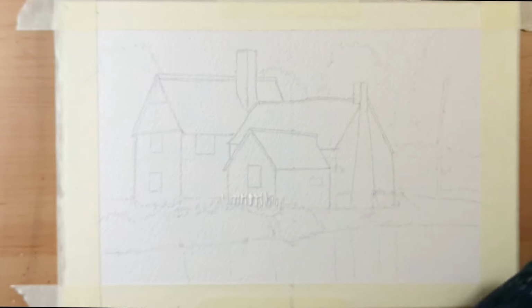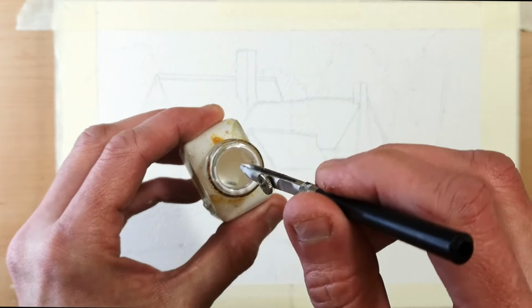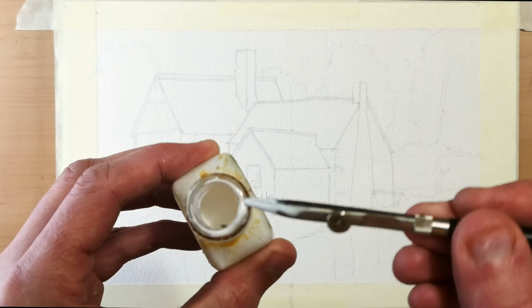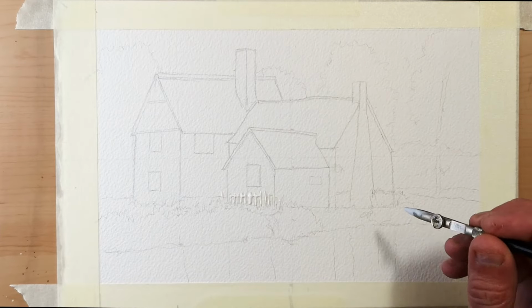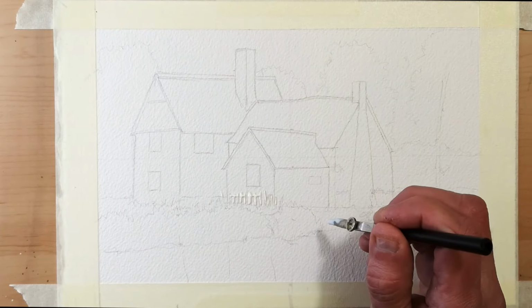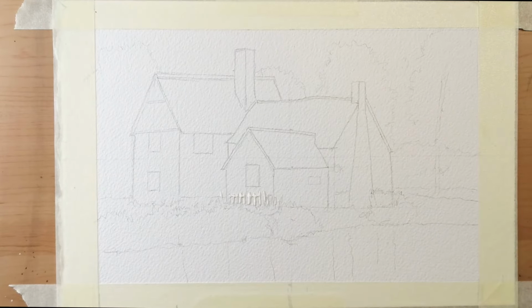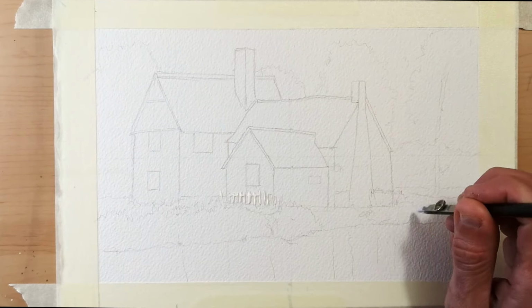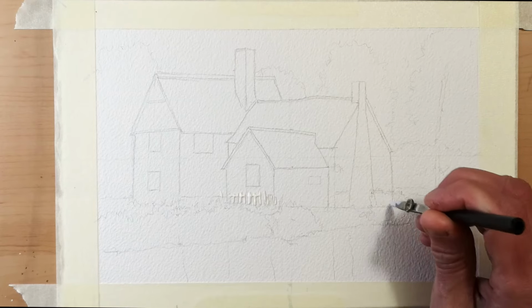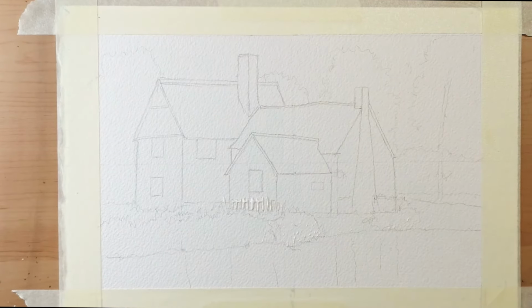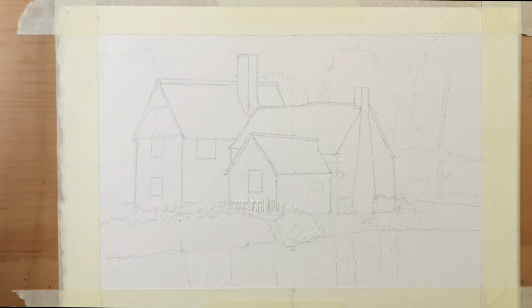Then you just dip it in the masking fluid, take the excess off, and then you should be good to go. So all we need to do is put some masking fluid, and I'll just go all across the picture using this method.